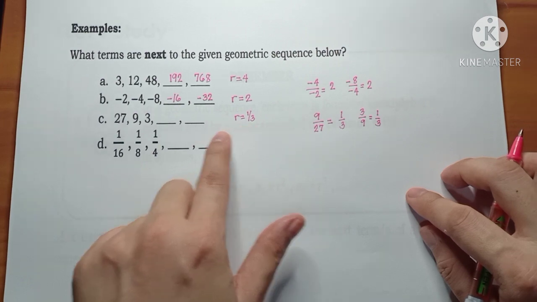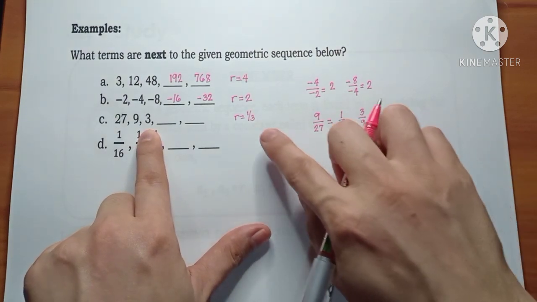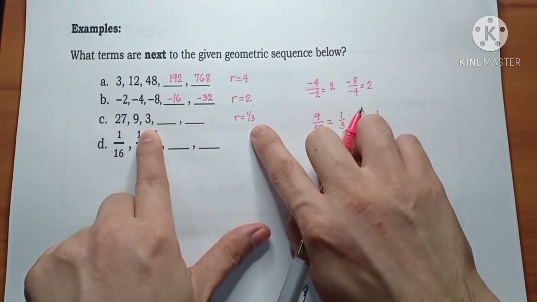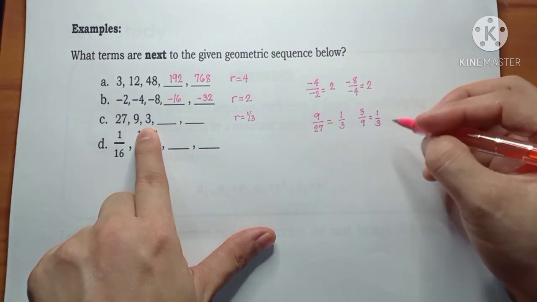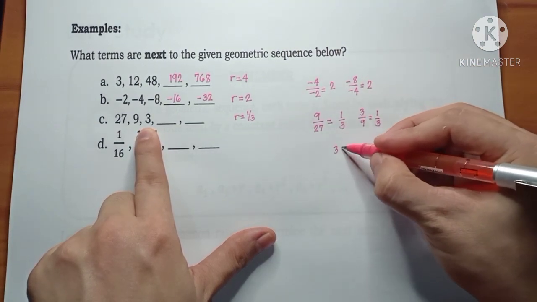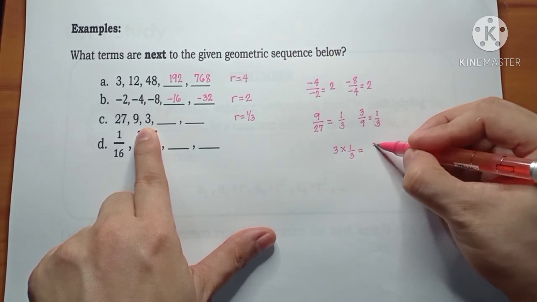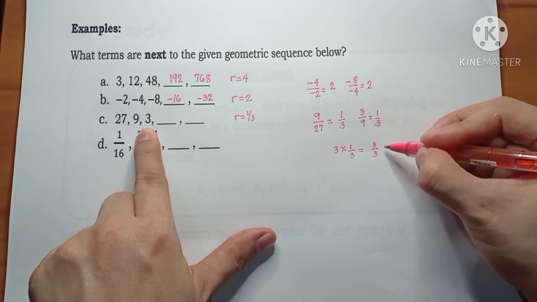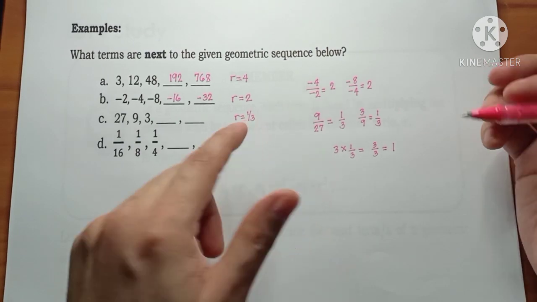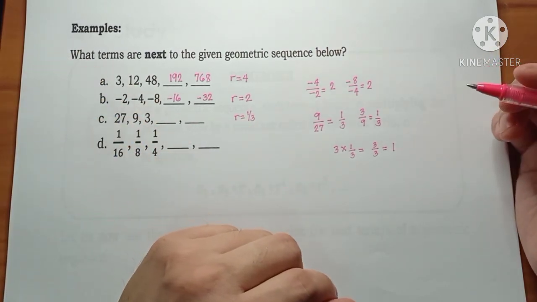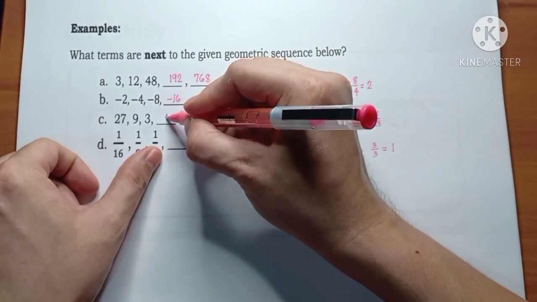So, pag fraction, i-divide lang natin ang number by this one. So, 3 times 1/3 or 3 divide by 3. Kasi, parang ano lang yan, 3 times 1/3. So, magiging 3 over 3 is equal to 1. Or, parang 3 divide by 3. So, bahala na kayo kung paano nyo gagawin, kung saan kayo mas dadalian. So, therefore, ang ating answer is 1.